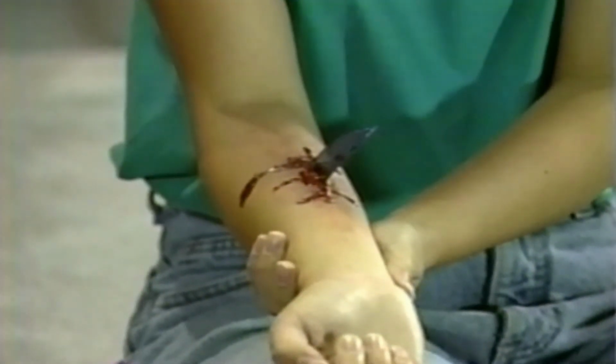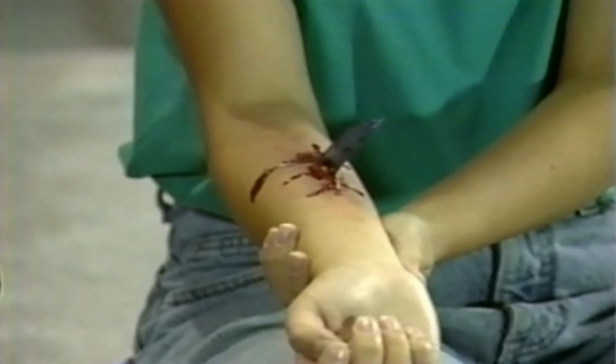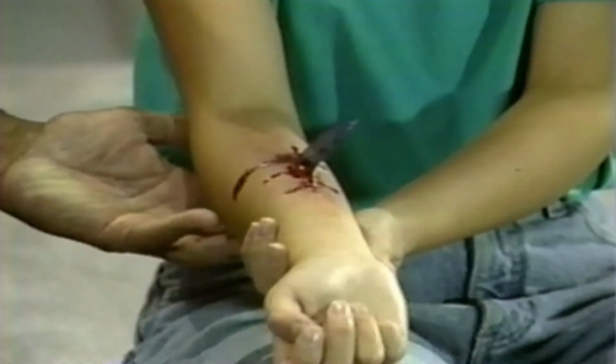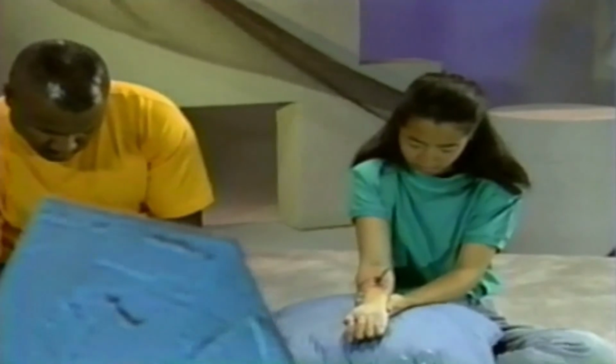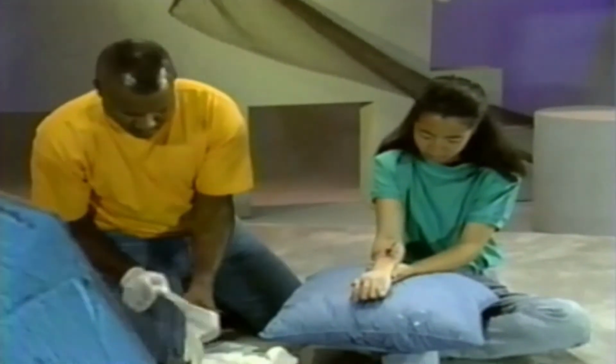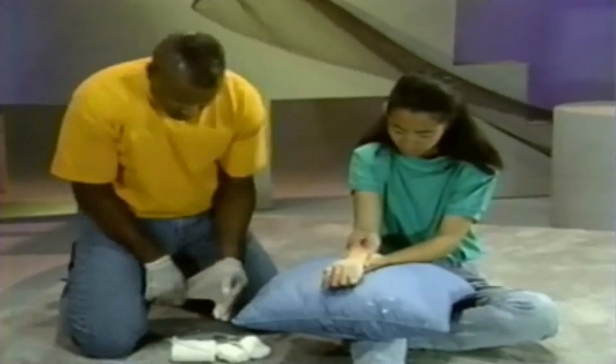Now, if an embedded object is there, we should not try to remove it, because removing it might lead to bleeding. So we have to fix it with the dressing.